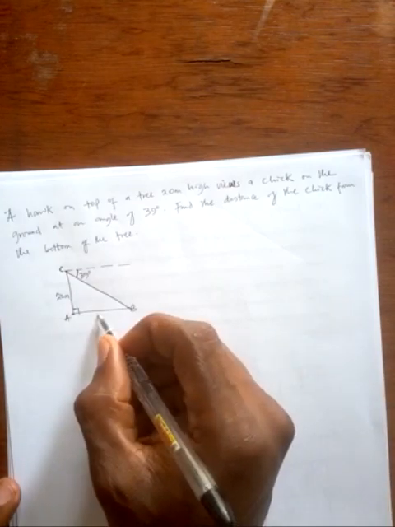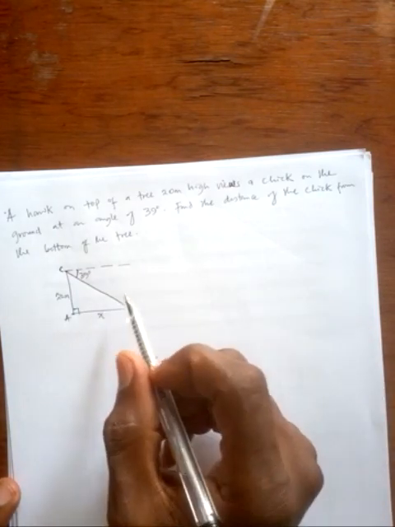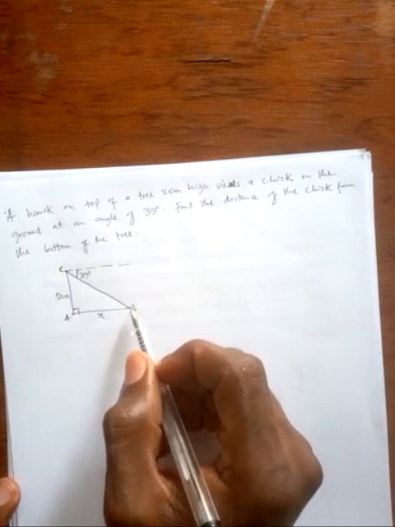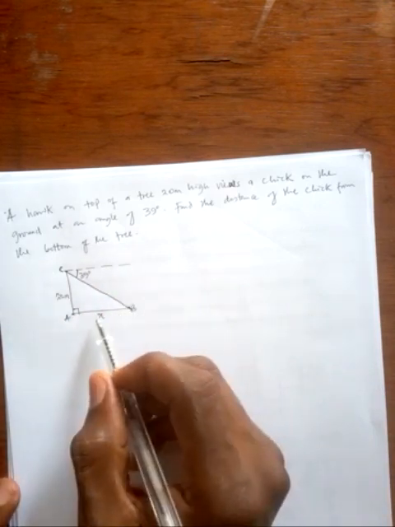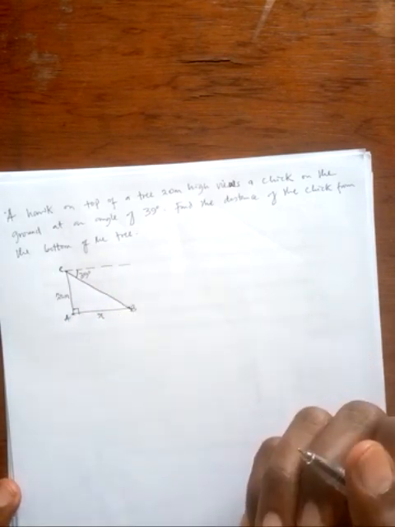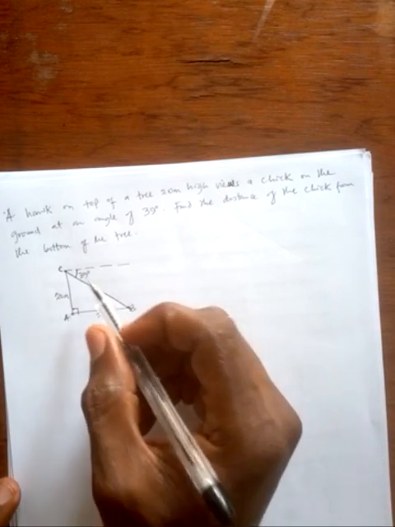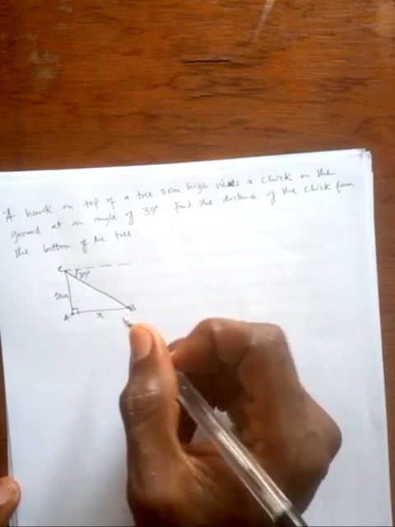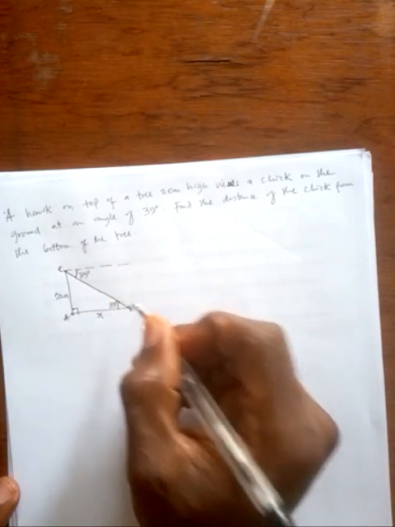Now we are asked to find the distance of the chick from the bottom of the tree, line AB, or x. So how do we go about it? If this angle is 39 degrees, automatically it means that this is 39 degrees because alternate angles are equal.